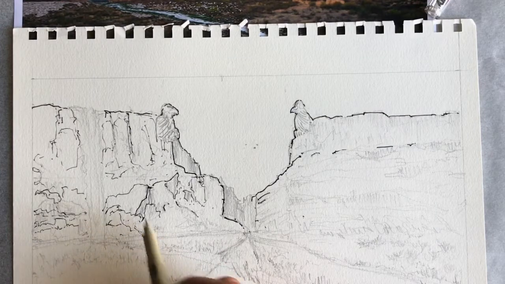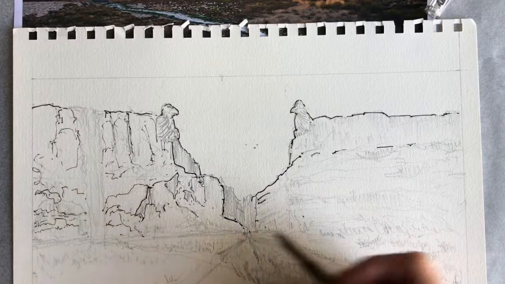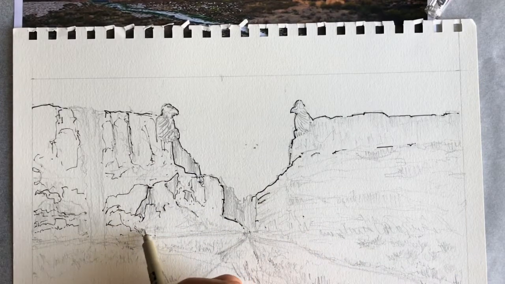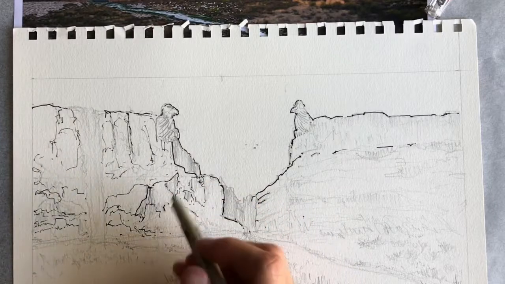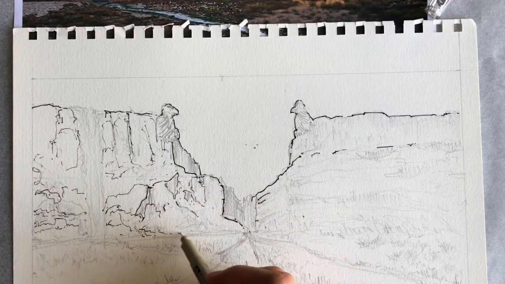I know that the mountain starts to come into the earth, so I'm going to show the line work sort of come in and blending in with the earth.